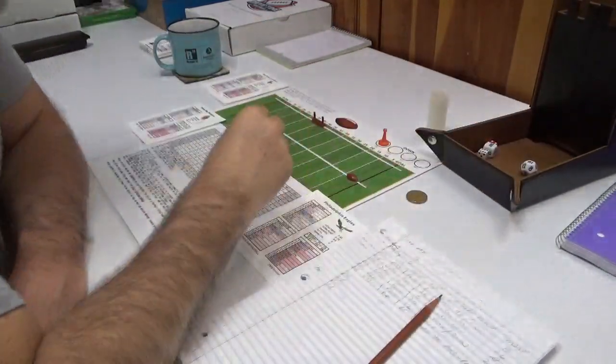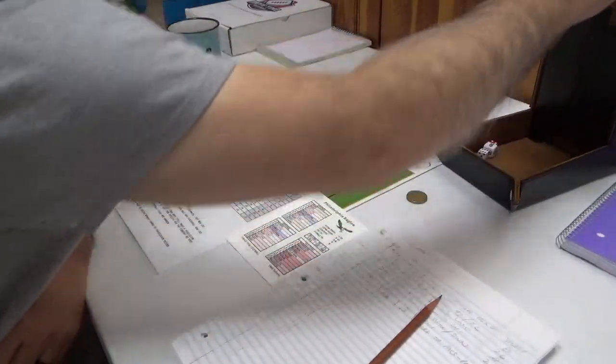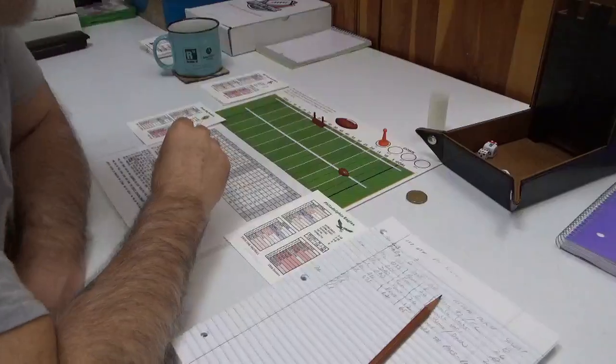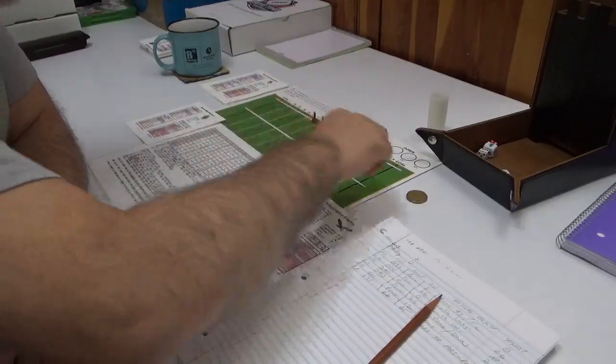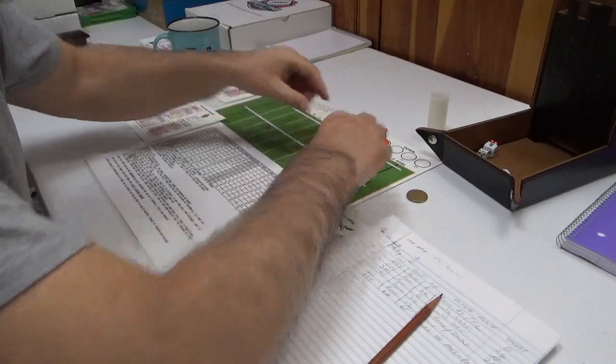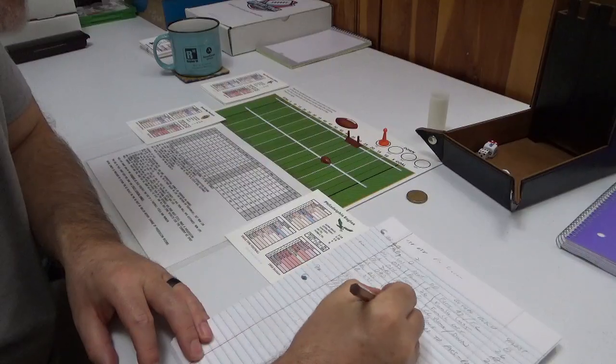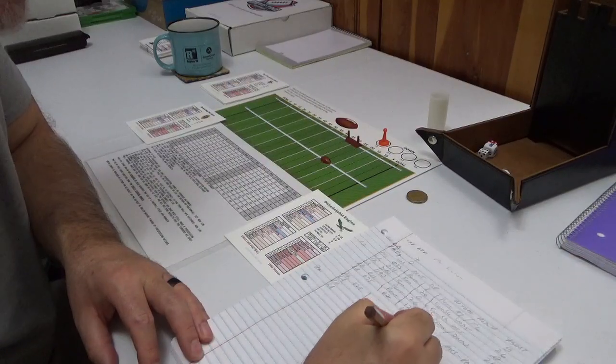Okay, here we go. We got 10. 10 on the kickoff is going to be the 11. So Philly takes it at the 11. And Tommy McDonald is going to return it 14. So we're at the 25-yard line. Philadelphia's own 25. Go ahead and just draw these down here.